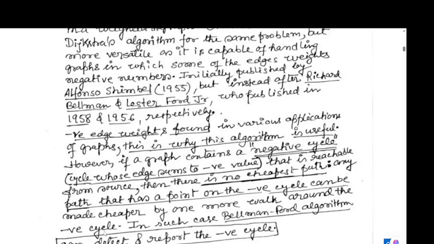So if a negative cycle exists in a graph, Bellman-Ford cannot find the single source shortest path. In such a case, the algorithm can detect and report the negative cycle. If the question is asked whether Bellman-Ford can detect a negative cycle, the answer is yes.